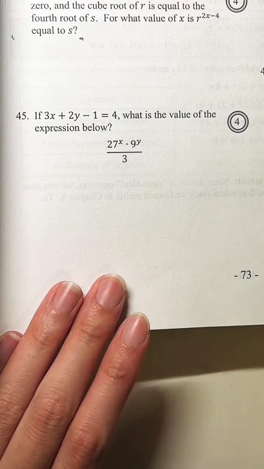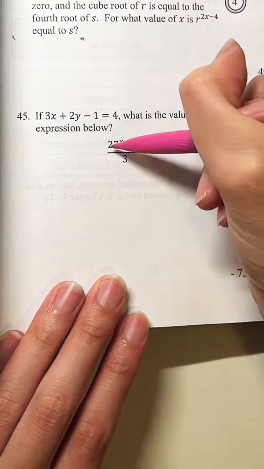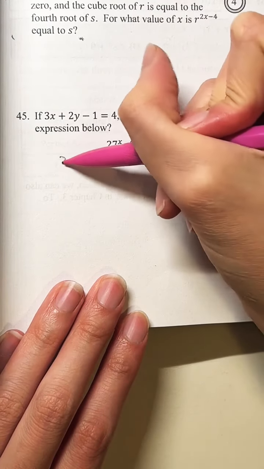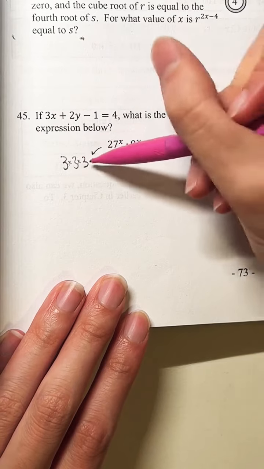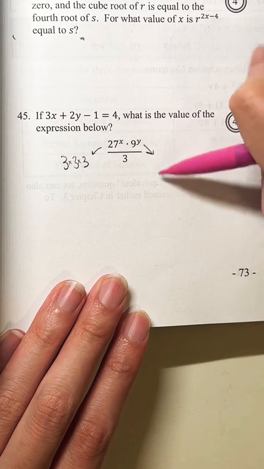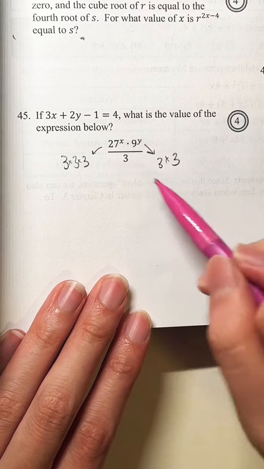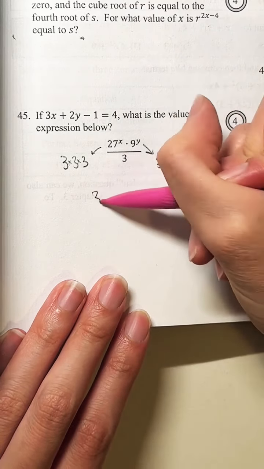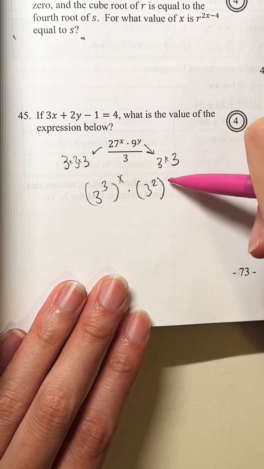Whenever we work with powers, you always want to try to get the bases to be the same, and we can do that because 27 could be rewritten as 3 times 3 times 3, 3 cubed, because 3 times 3 is 9, times 3 is 27, and then 9 could be rewritten as 3 times 3, which is 3 squared. So if we replace those numbers with the powers, it's just going to be 3 cubed raised to the x power times 3 squared raised to the y power.